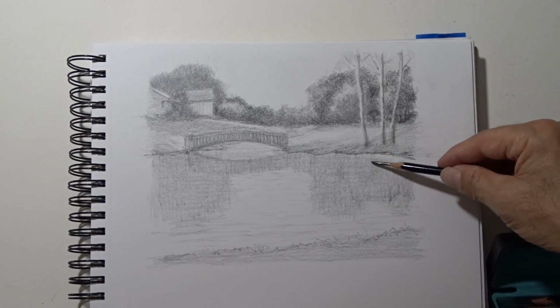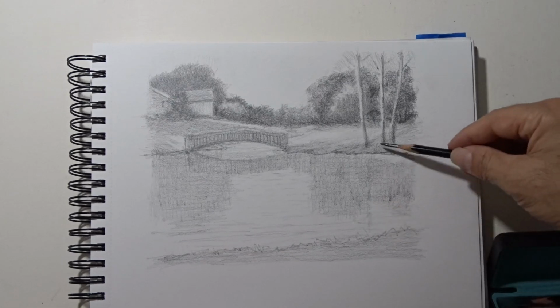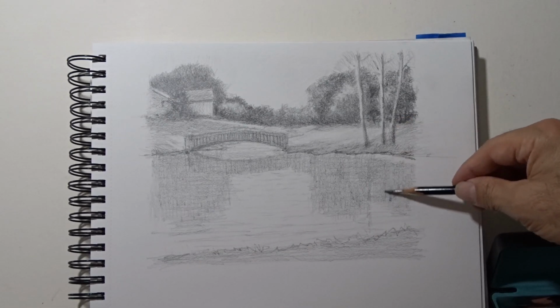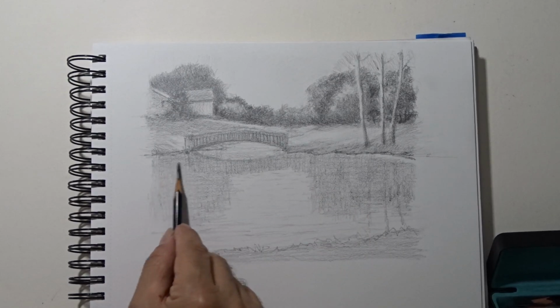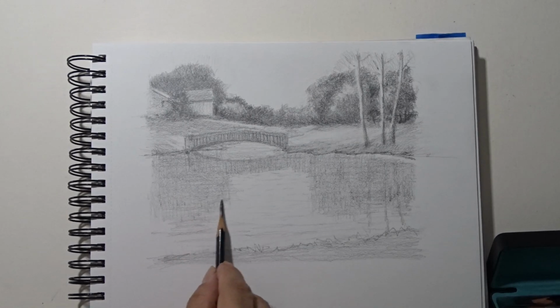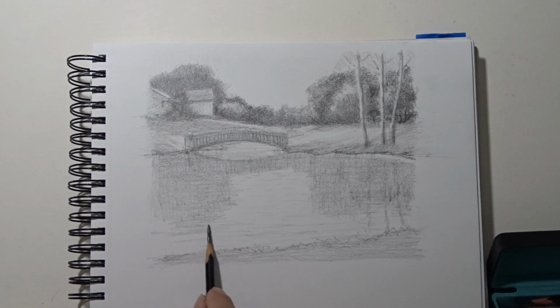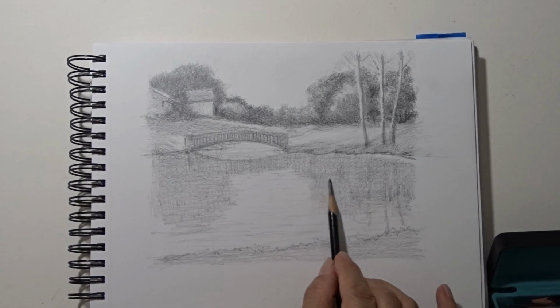Here we have this tree. We're going to kind of go like this. Here we have this tree, we have another one. So now we pretty much have an idea where the reflections from the above trees are going to go, how far they go into the water, how close they'll come to this edge. Okay, so having done that, this looks too squarish here to me.